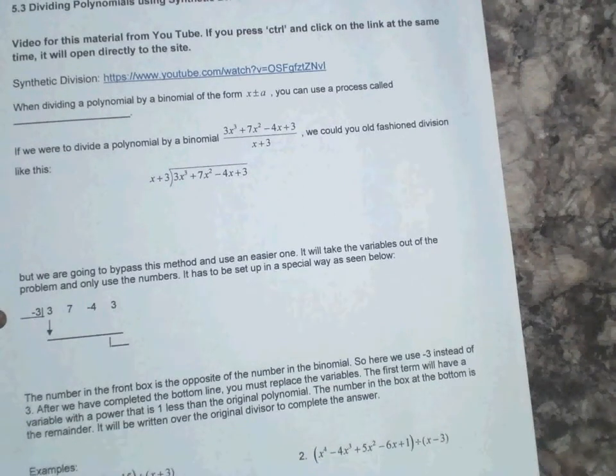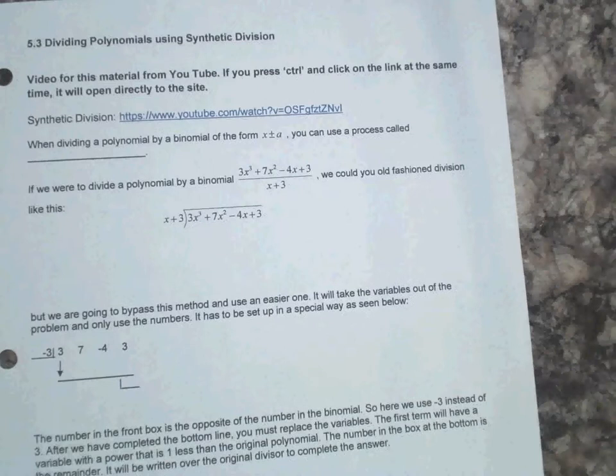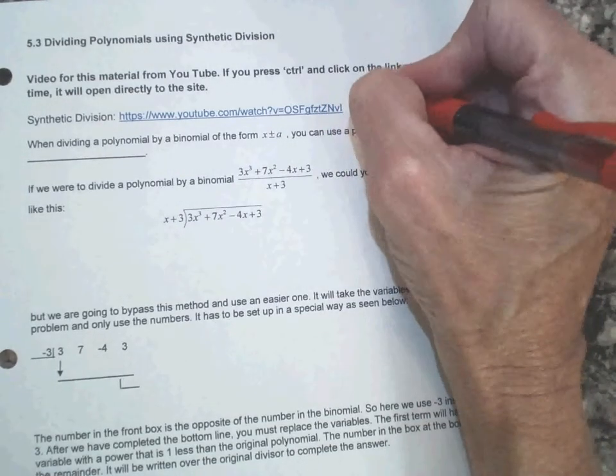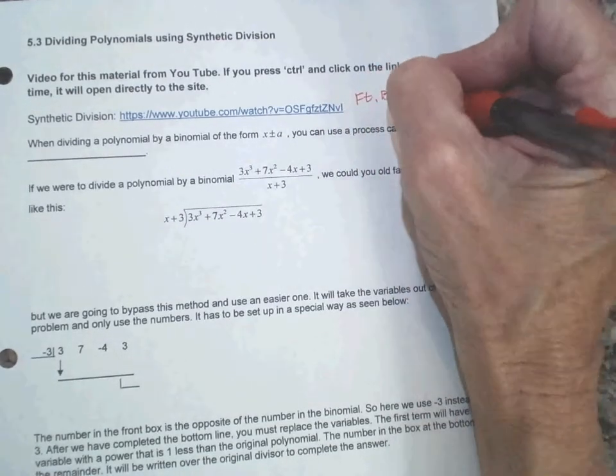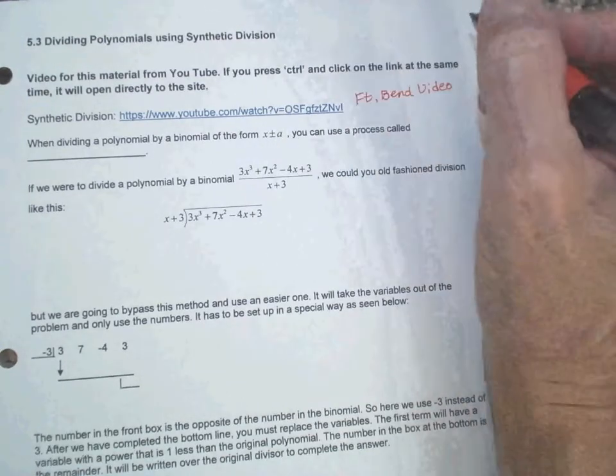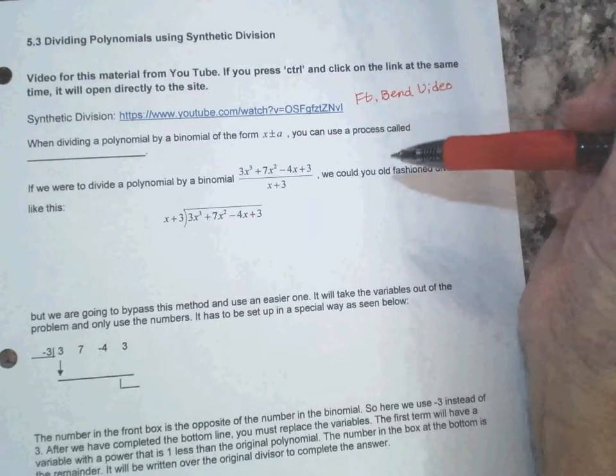This section is called dividing polynomials. Now, here's another Fort Bend video, and it's on just dividing polynomials, and the guy's name is Mr. Whittington, and he's very good, and you would find this is good.